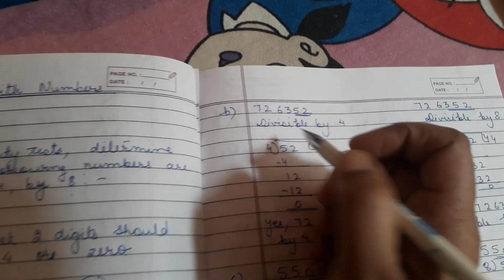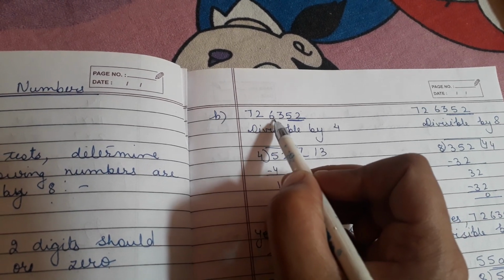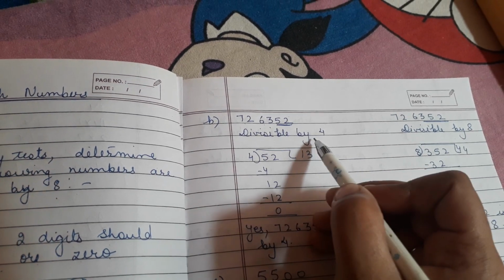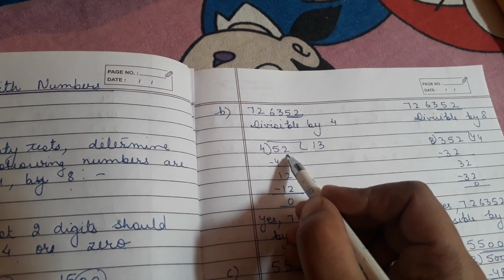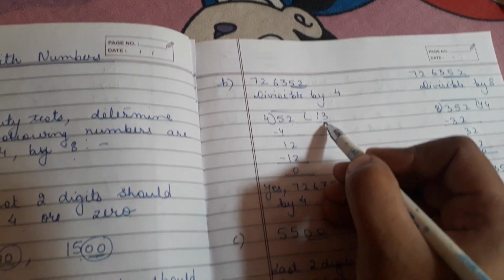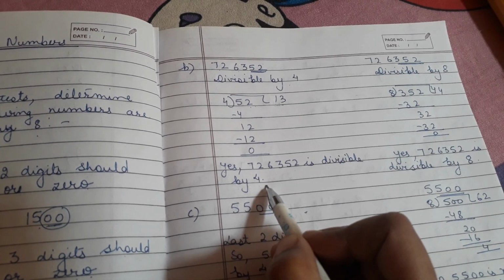Now B part, it is 7,26,352. For divisibility by 4, we'll check the last two digits. They are 52. 52 divided by 4 gives us 13. So yes, this number will be divisible by 4.